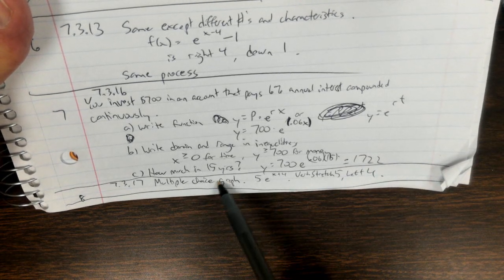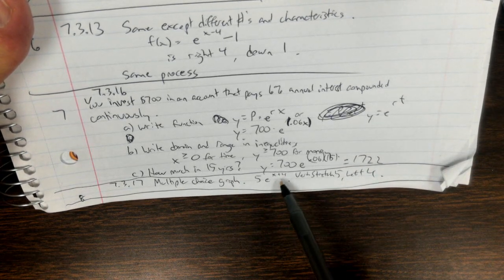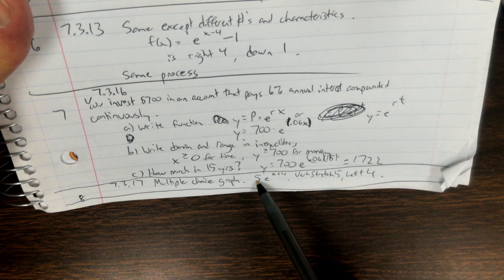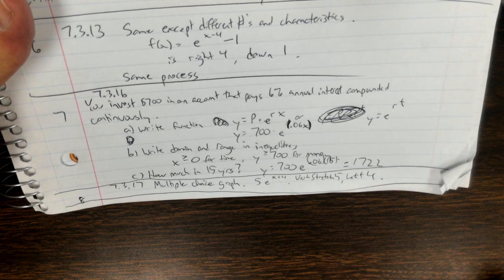The very last one is just real simple. It's a multiple choice graph. Just put it in your calculator. Mine had a vertical stretch of 5 and went left 4. Okay, hope that helps.